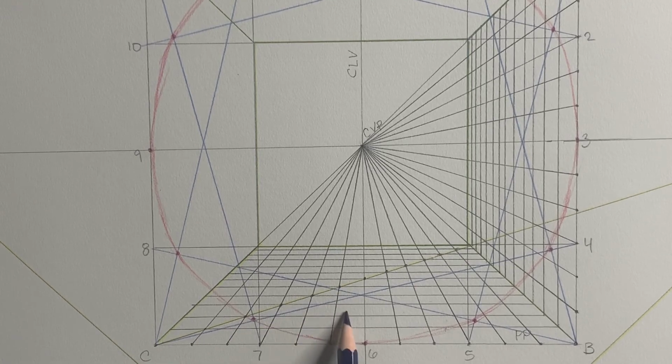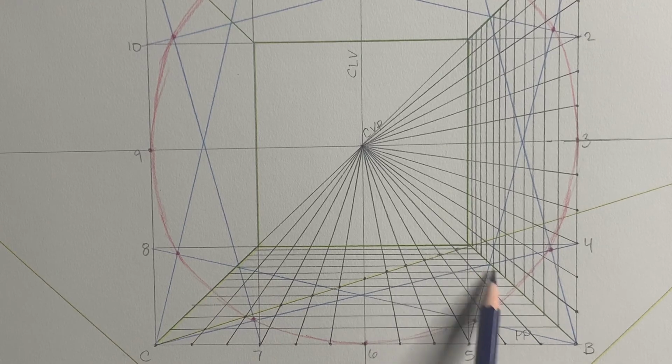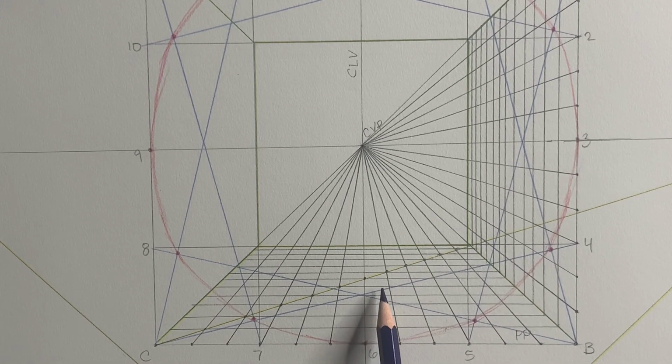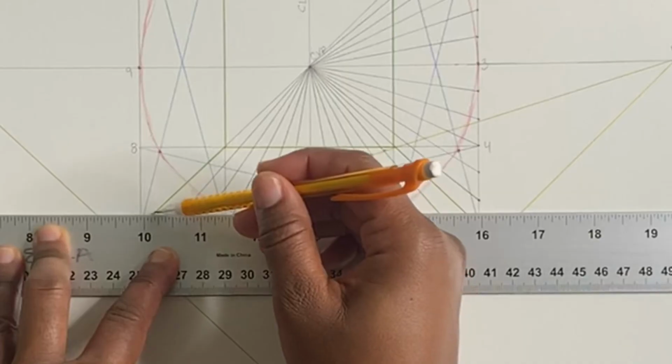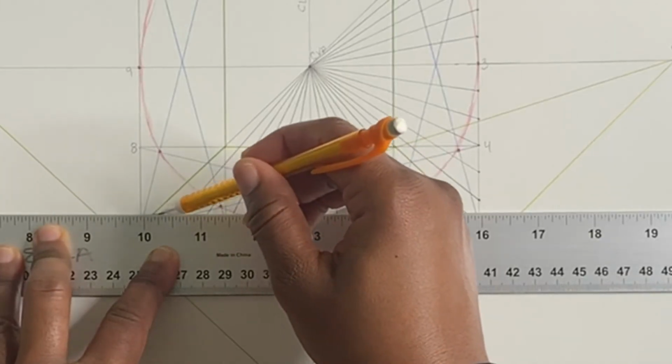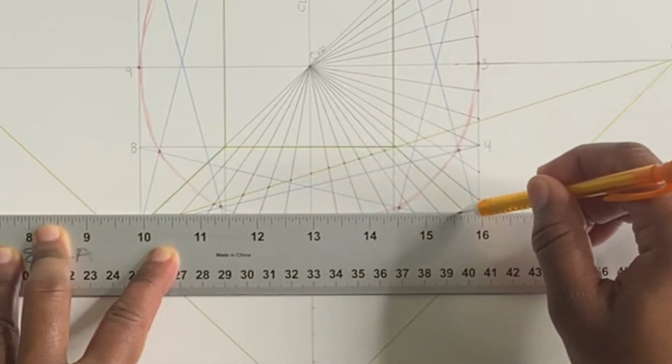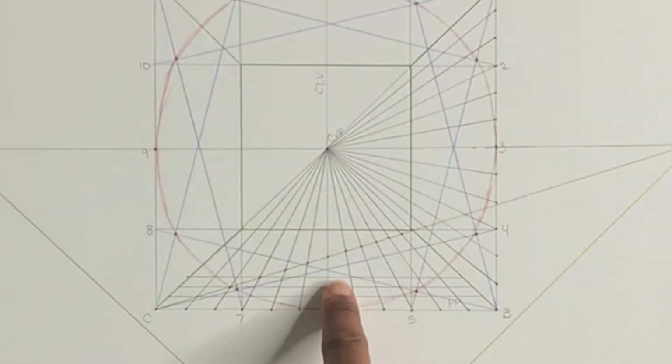You'll notice that these horizontal lines hit along that dot and go from this side to this side, and these tiles progressively get smaller as they move back in perspective. So you want to make sure yours does the same thing. I'll continue this all the way back for each dot that I've created.